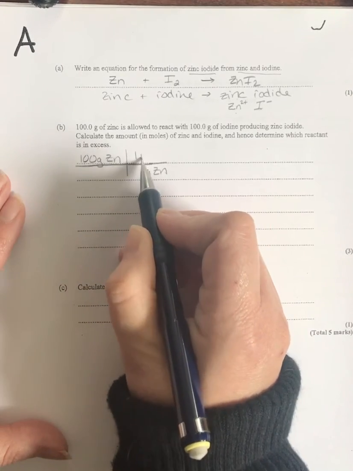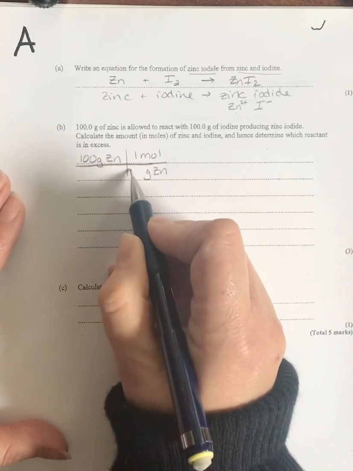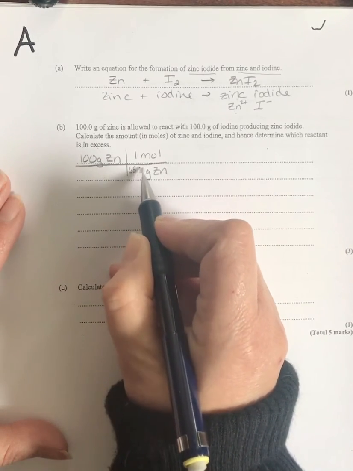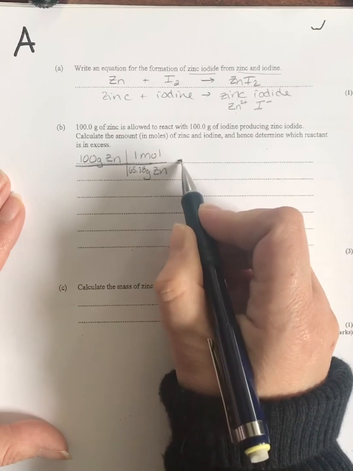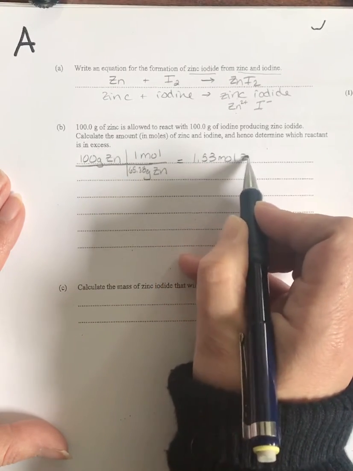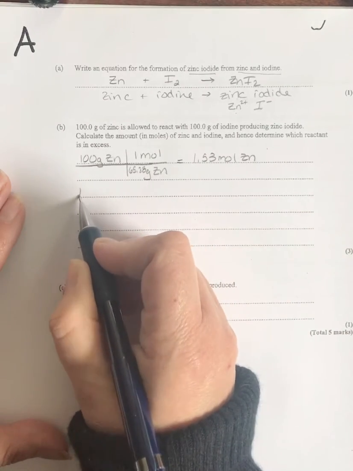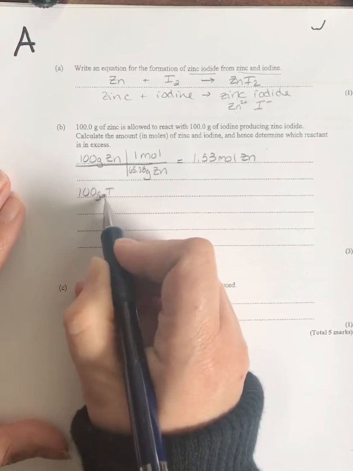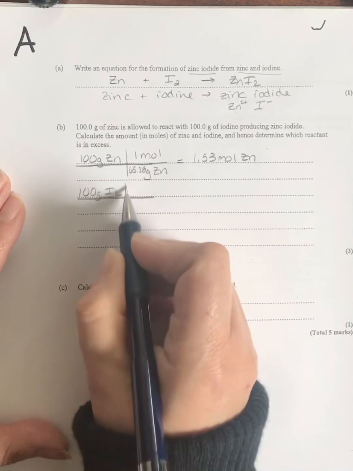And I'm going to look up on the periodic table, and it's 65.38 grams per mole. So I have got 1.53 moles of zinc. Then I'm going to do the same process with iodine, remembering that it's I2.